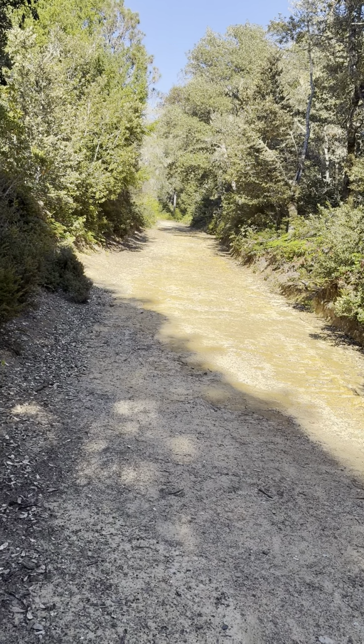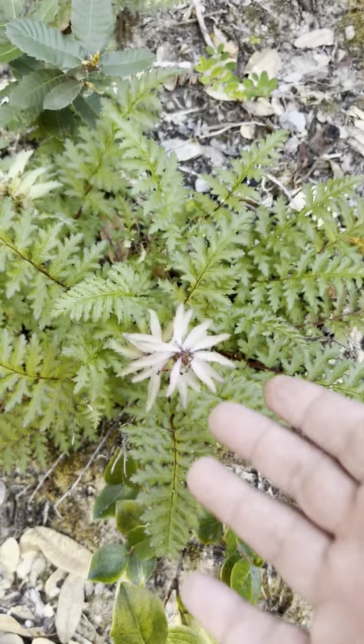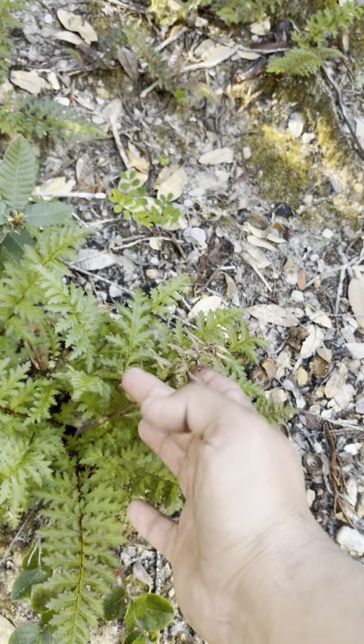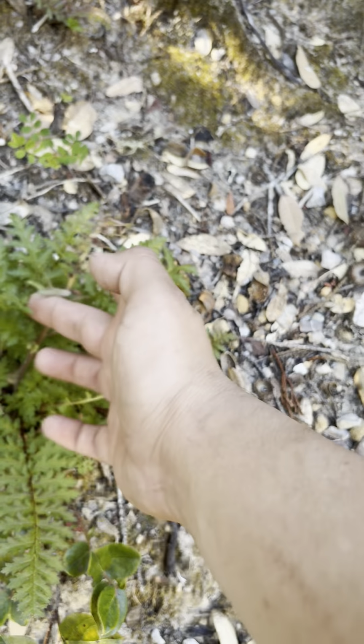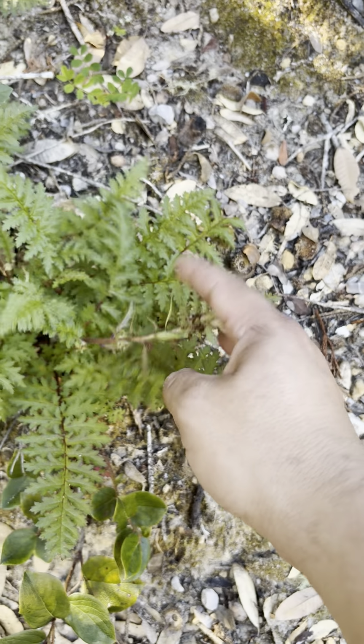So I barely have moved in the last 20 minutes, not even a quarter mile. So here's some more really cool plants. This guy, you're like, what is that? It looks like a fern, but it clearly isn't, because ferns don't have flowers, and well, the flowers are spent and they're going to seed here.